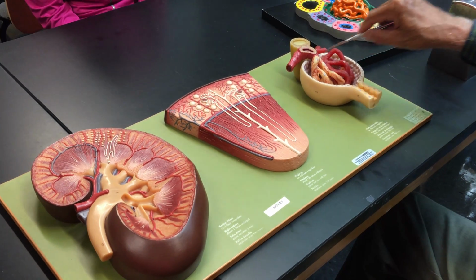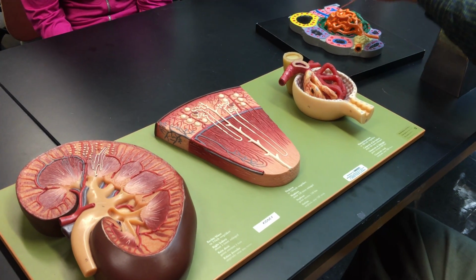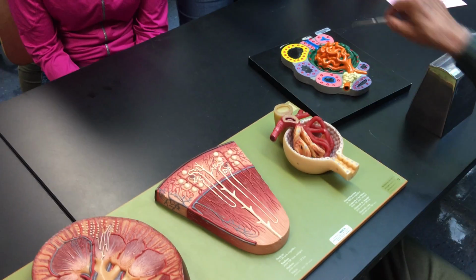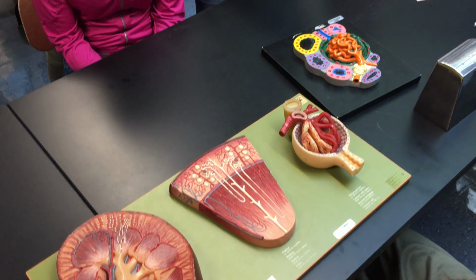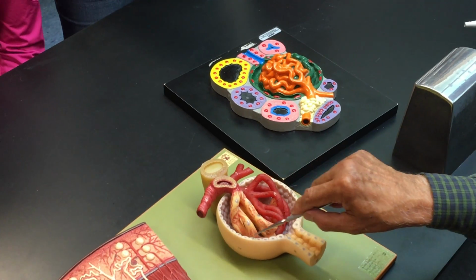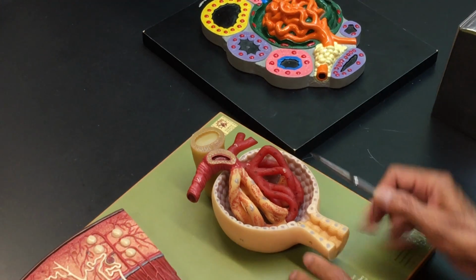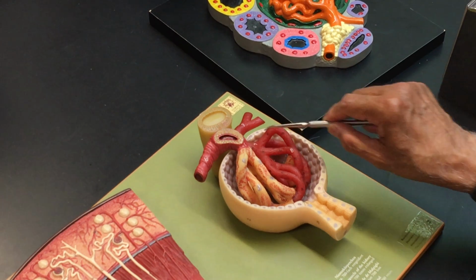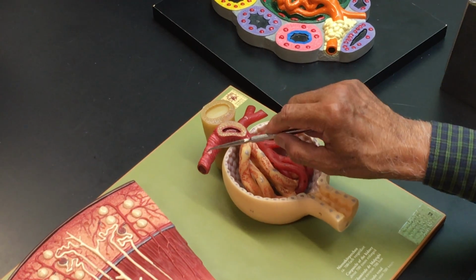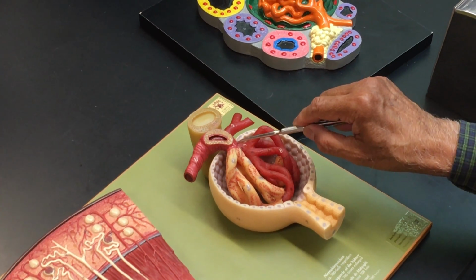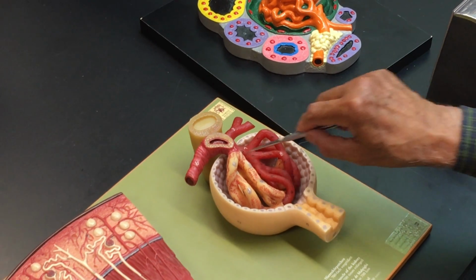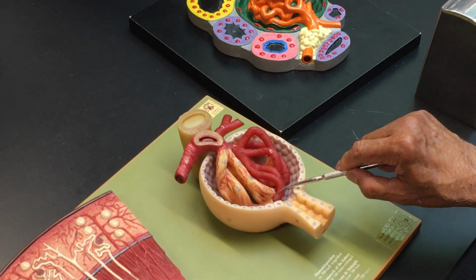This whole structure is the renal corpuscle. Okay? This is the glomerular or Bowman's capsule. This is the glomerulus. The glomerulus is formed by the afferent arteriole, which breaks up into a capillary network.